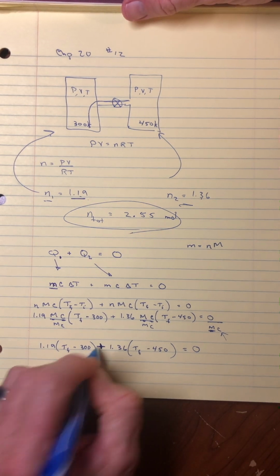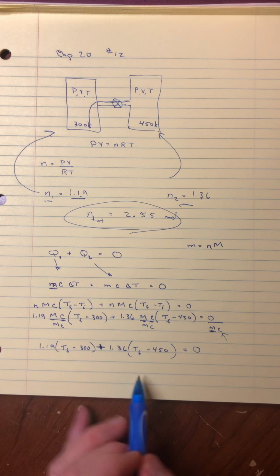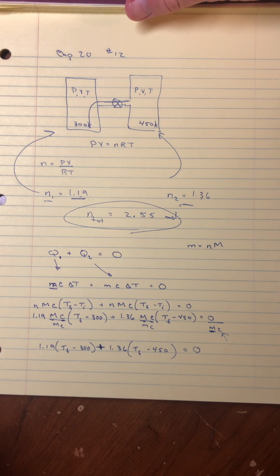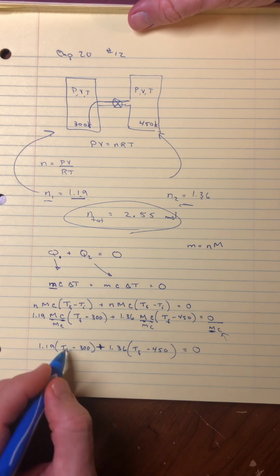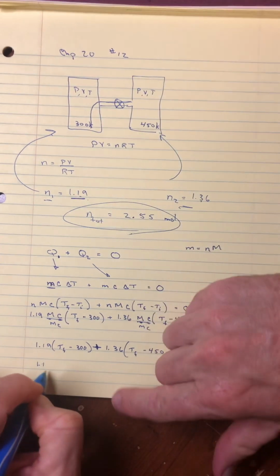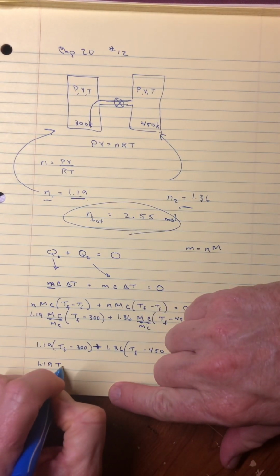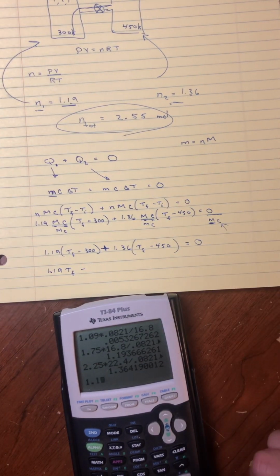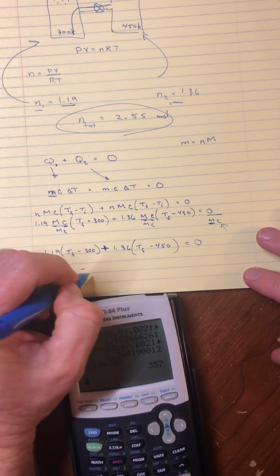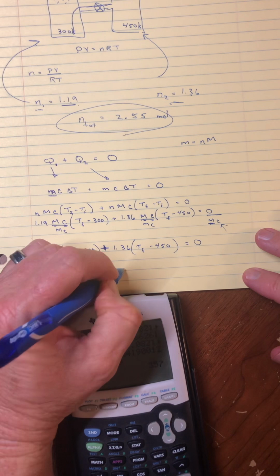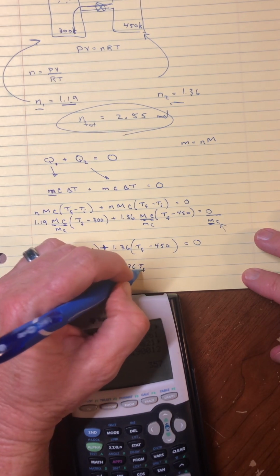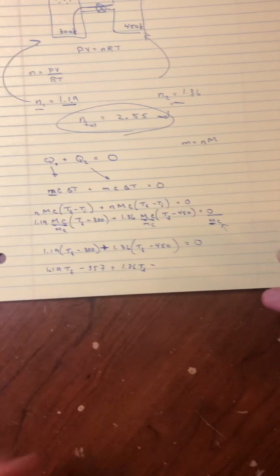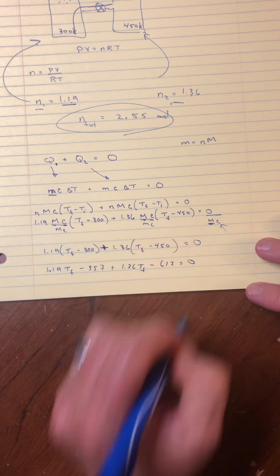Oops, guess there's a plus right there. And, of course, it cools down, so this is the negative, and this one is the positive. Doing the distributive property, 1.19 final minus, so let me grab my calculator here. I guess this is 1.19 times 300, so this is 357, and 1.36 final minus, and so 1.36 times 450 gives me 612 equals 0.